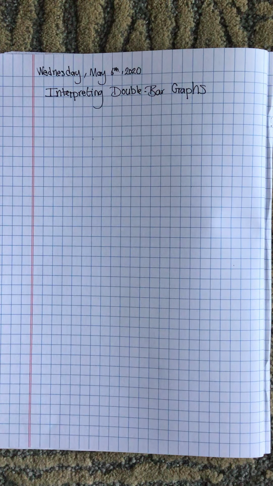Today is your last math lesson for the week, and then we're sort of done graphing. So it's a very short section of this unit. In grade five, it's just single bar graphs and double bar graphs. But today's topic, we're still continuing double bar graphs. We're talking about double bar graphs.